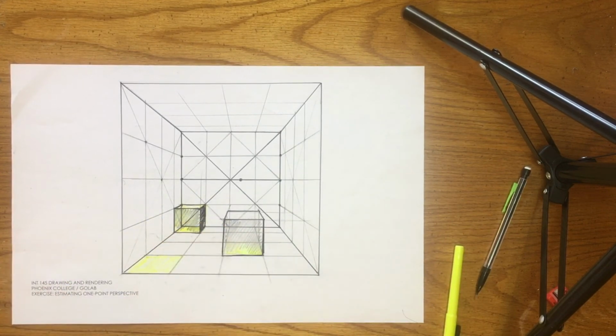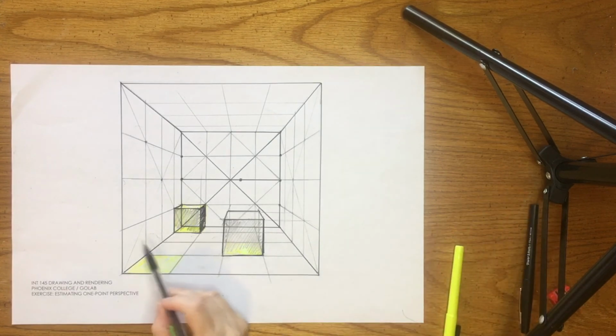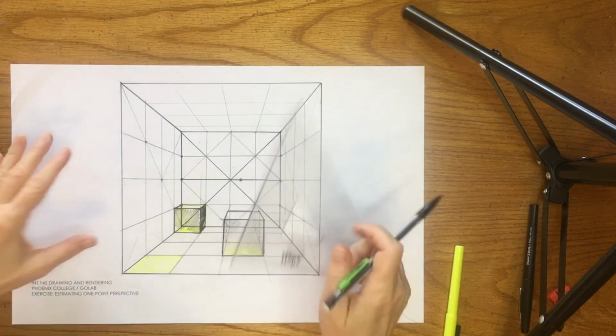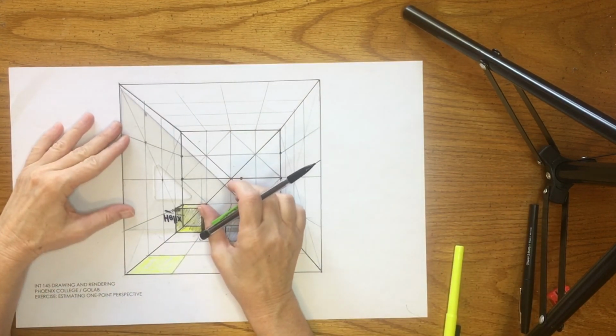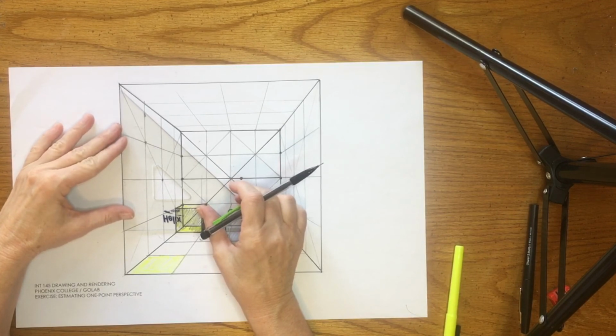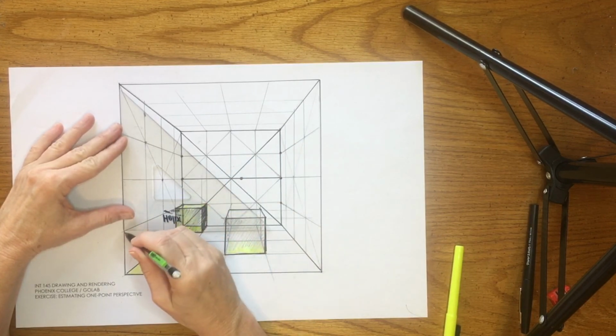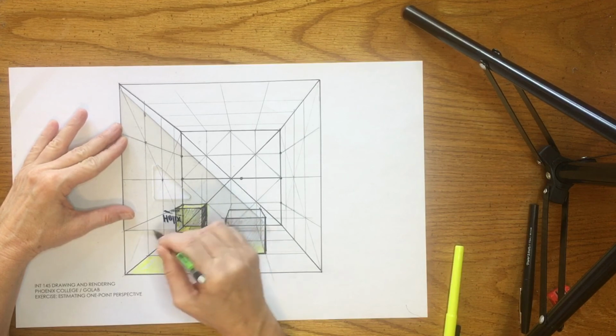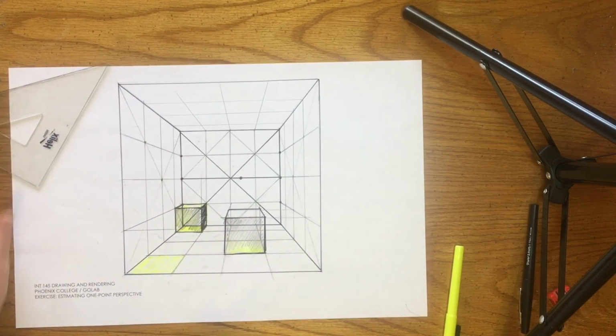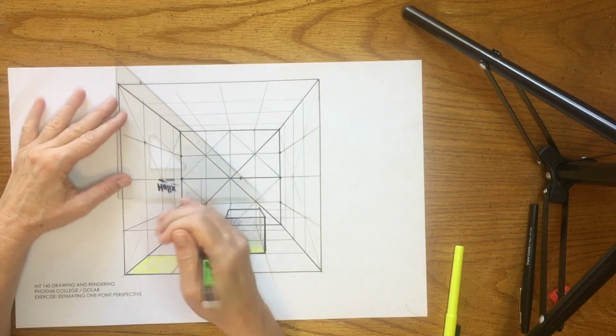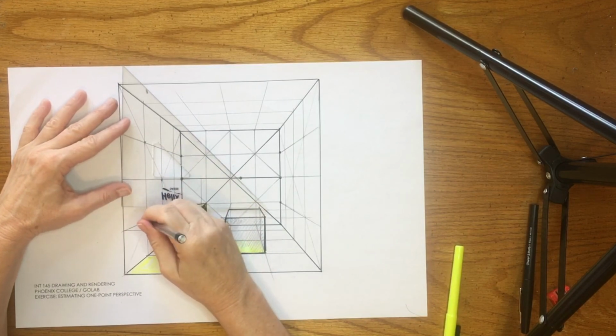It's going to be 2.5 tall or 30 inches. So I'm doing it different ways because everything works. From this corner, I'm just drawing a horizontal line over. From this corner, I'm drawing a horizontal line over.